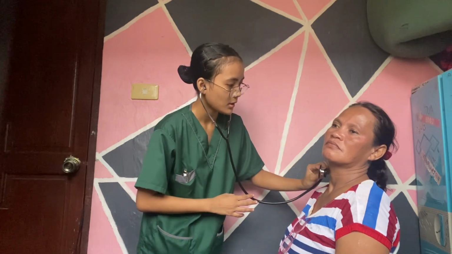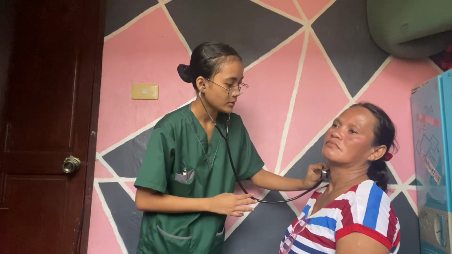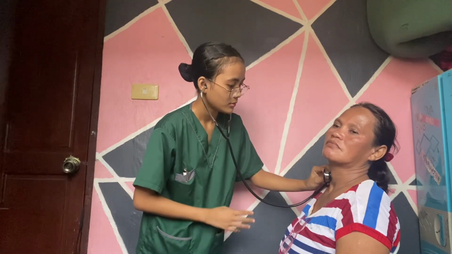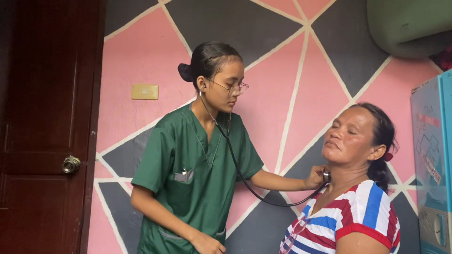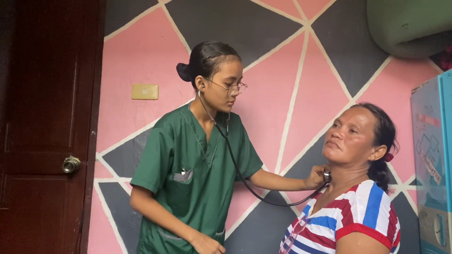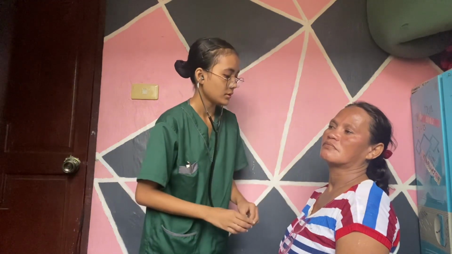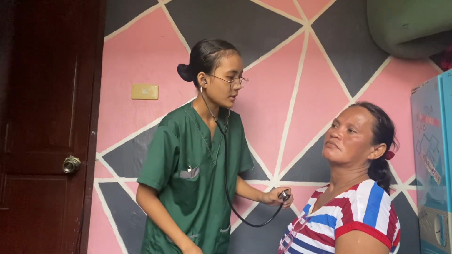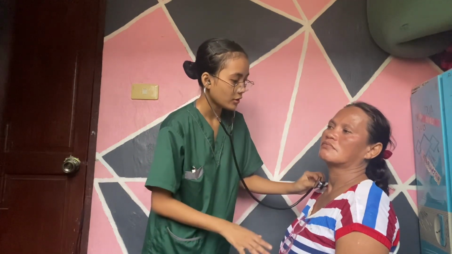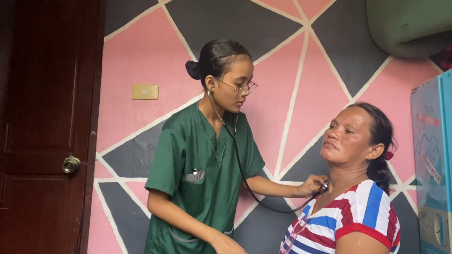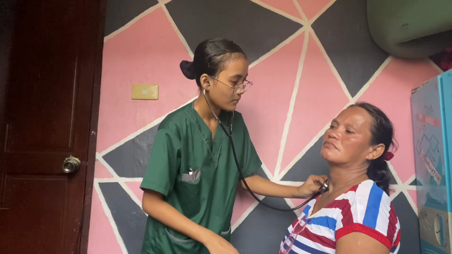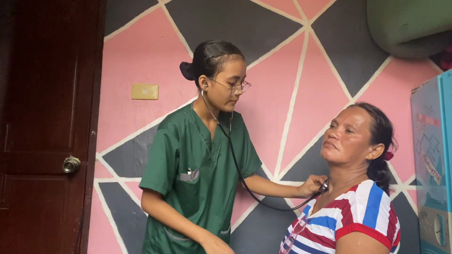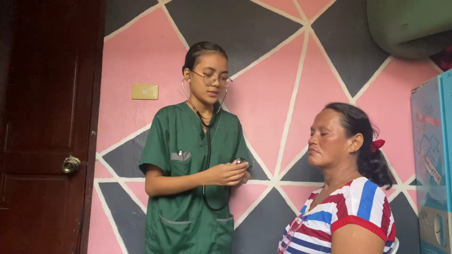So inhale, exhale, hold. Okay. Next is the base of the neck. Inhale, exhale, hold. Okay, that's good. So I do not hear any blowing or squishing.